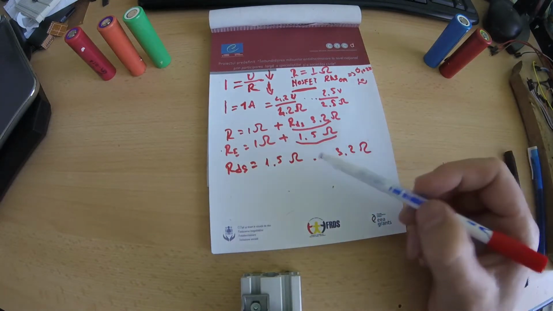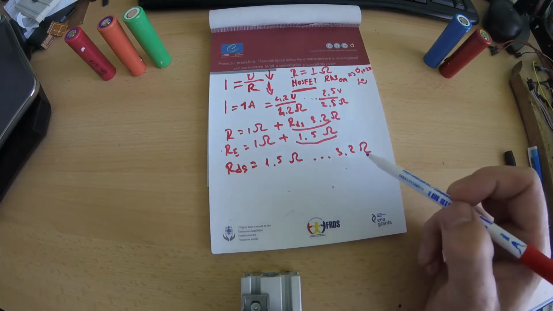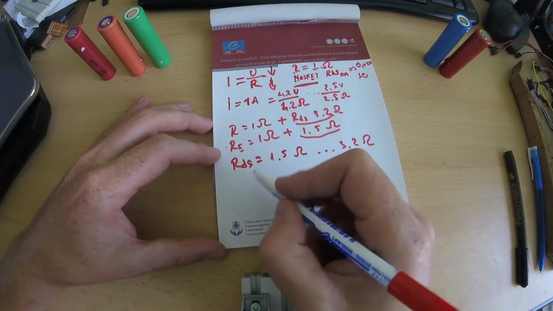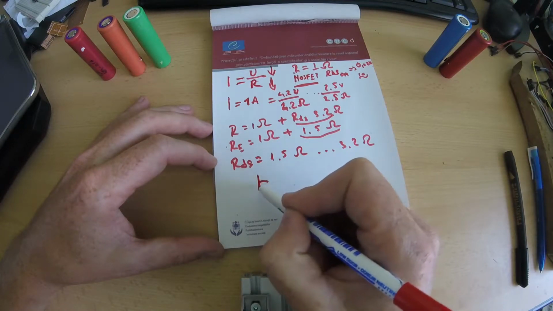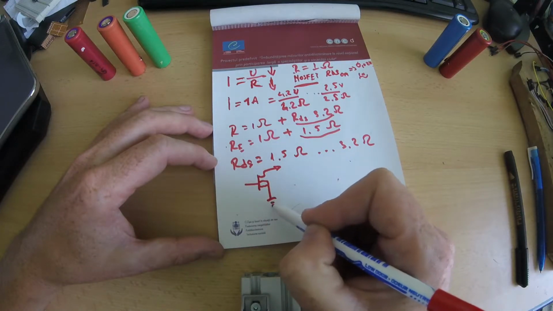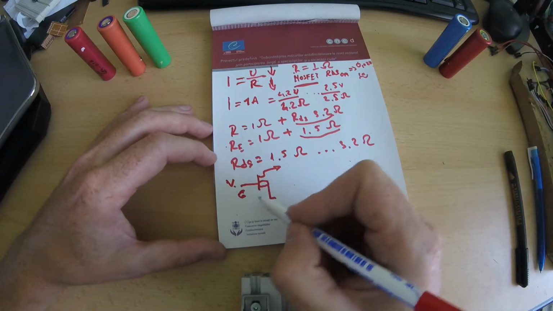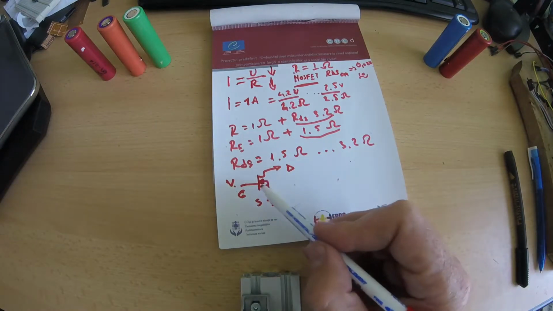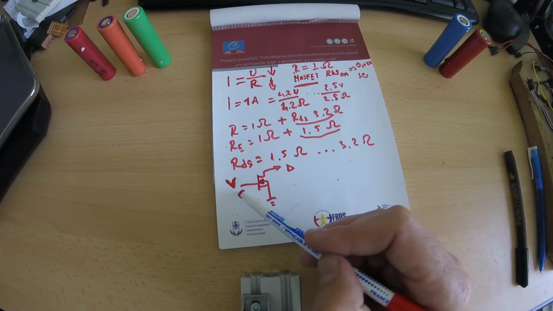So you need to find a good MOSFET with this kind of internal resistor, and control it. The resistance of a MOSFET depends on how much voltage you apply on the gate. This is the gate, this is the source, this is the drain. So if you want to control the resistance of this MOSFET, you need to control the voltage on the gate.